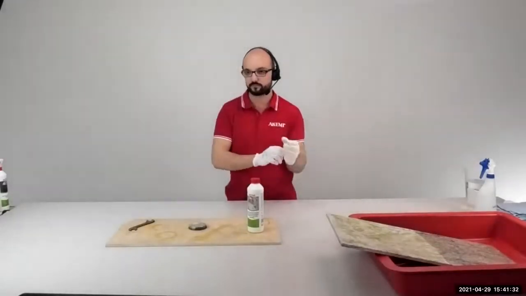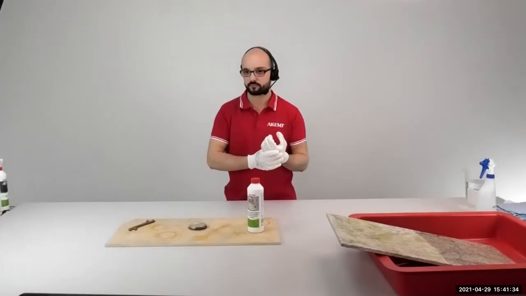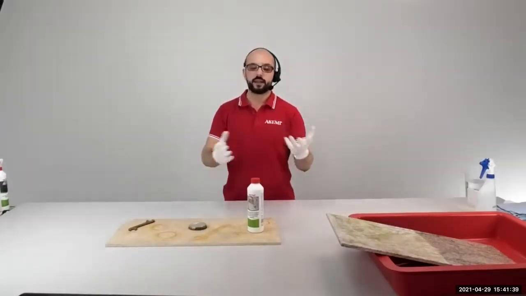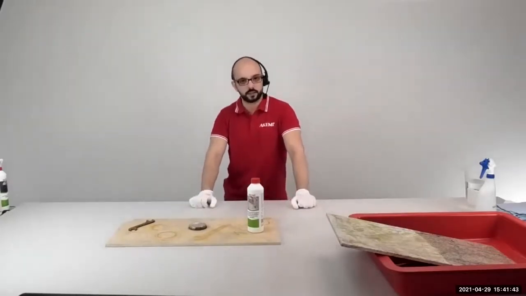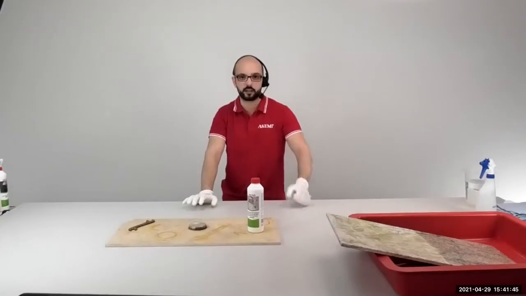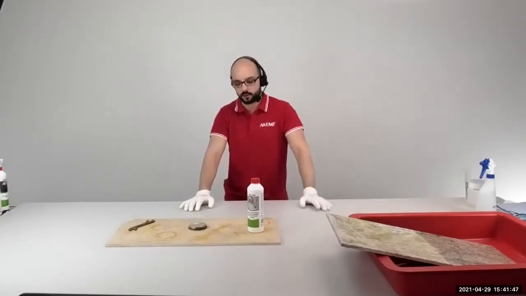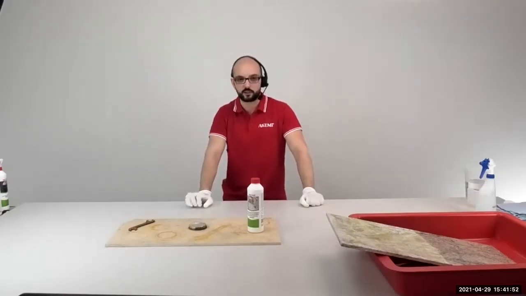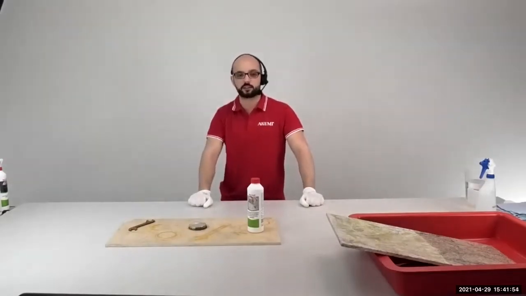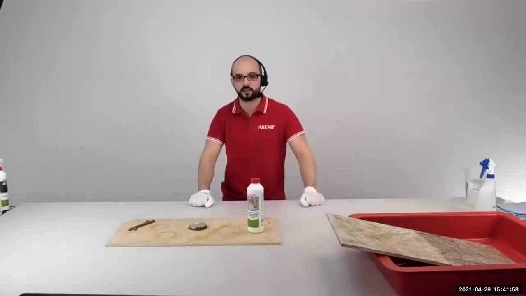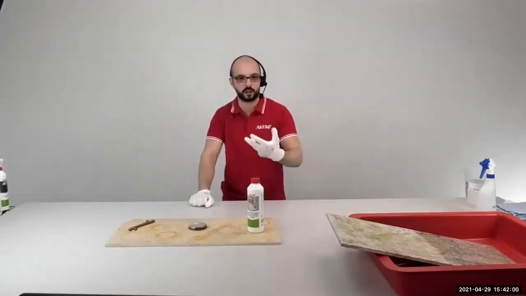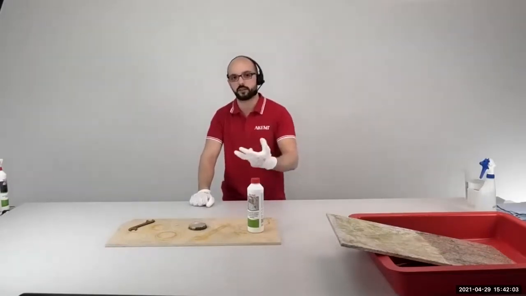What are the chances of getting rust stains again if a stone has metal inclusions in it? Well, depending on the stone, as I said, if you have an acid-resistant stone, or a stone which can be treated with acidic products, there's a low chance that you get these rust stains again, because you transform all the elements which might start to rust into a form that doesn't rust anymore.